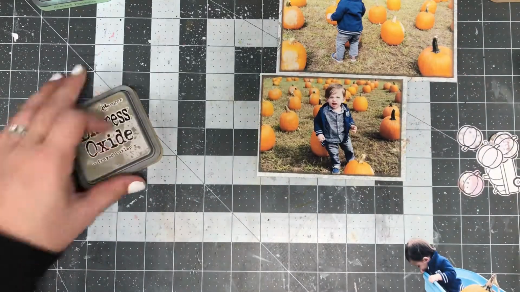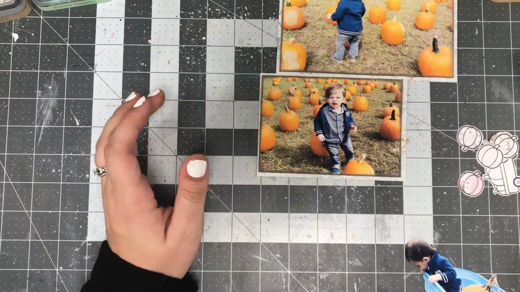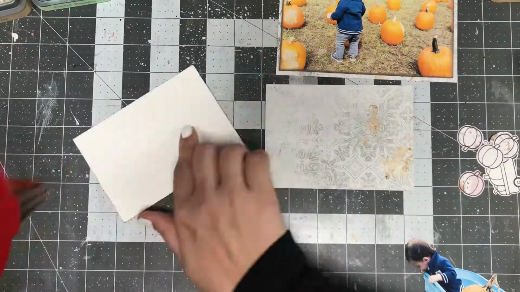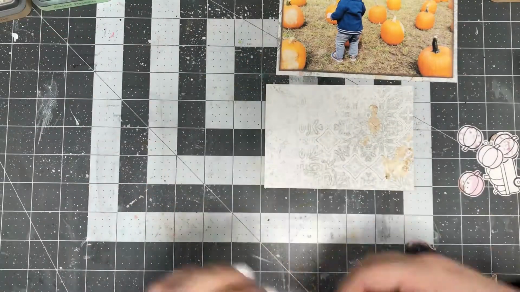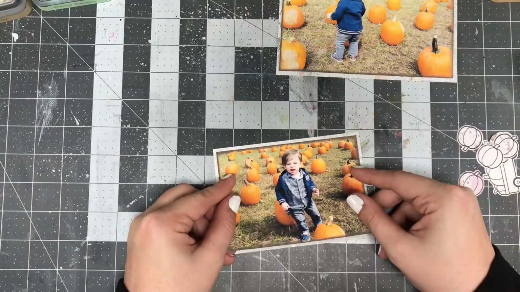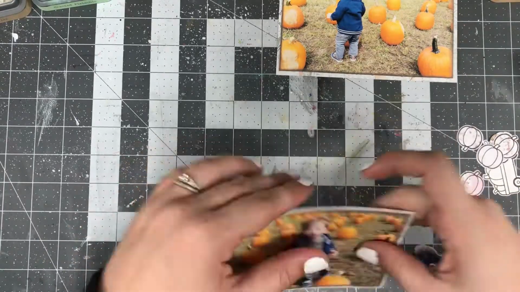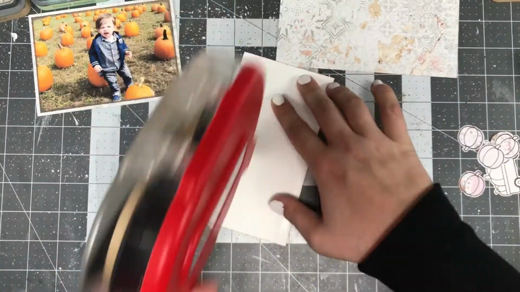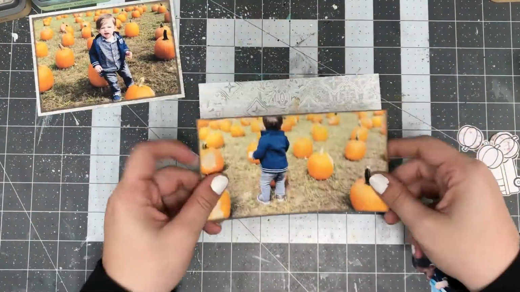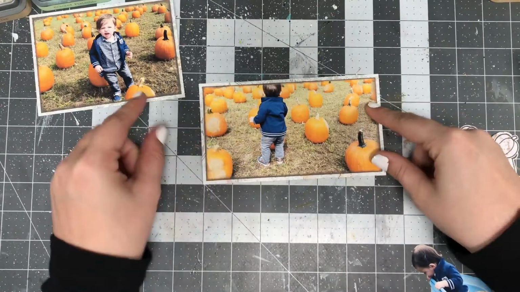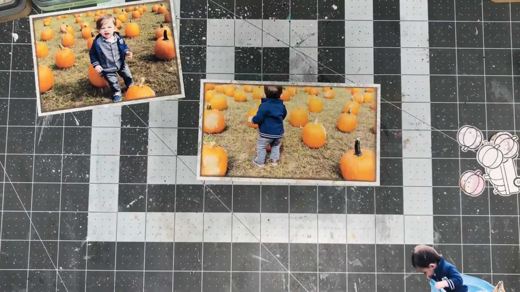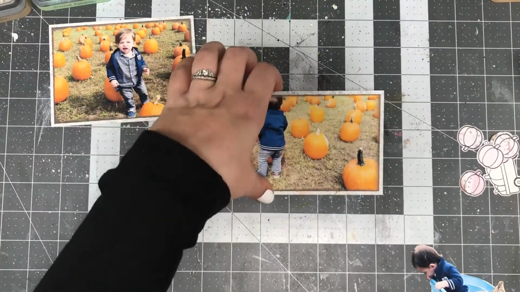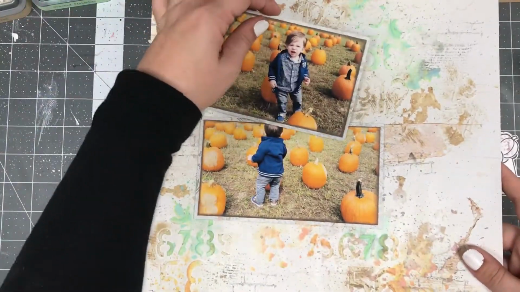The pumpkins I also cut from the same paper packs. They're very subtle, so I did end up adding a little bit of the cracked pistachio and the dried marigold to them just to tie it all together and make everything match a little bit better. And then the wagon I actually die cut, and then I colored it in with Spectrum Noir alcohol markers off camera like I mentioned earlier. So once I got these photos matted, I was ready to go ahead and apply them to my layout.